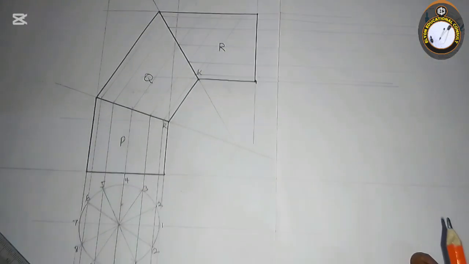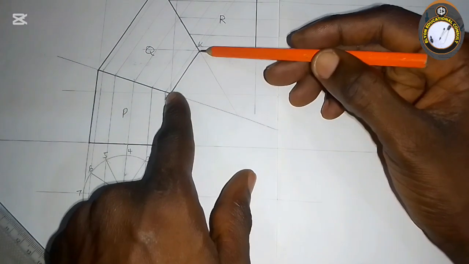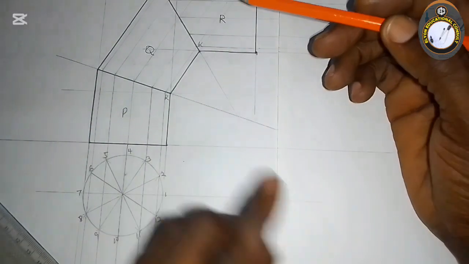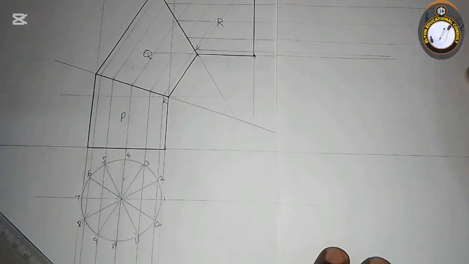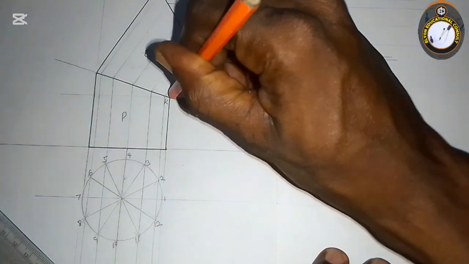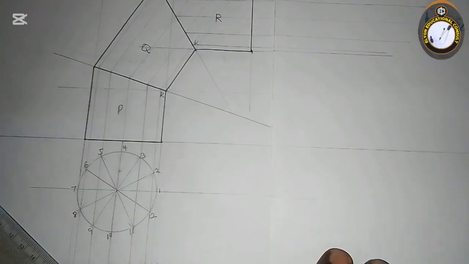Now the next thing we are going to be doing, don't forget this is where we are using as our seam. So the next thing I'm going to be doing now, I'm going to be drawing at angle 90 degrees from each of these points here. How do you do that? It's very simple. So this is what you are going to do.